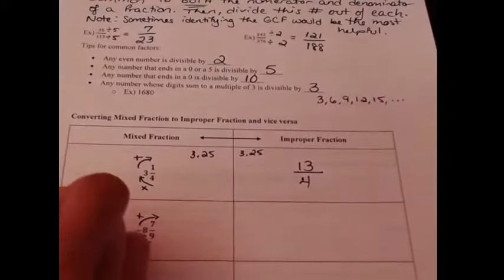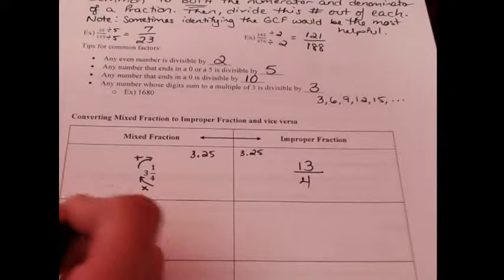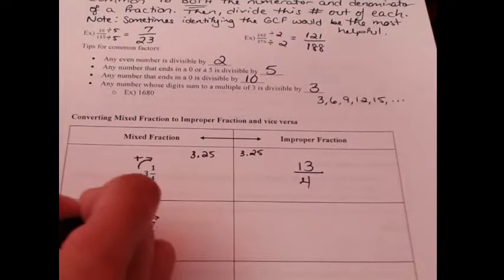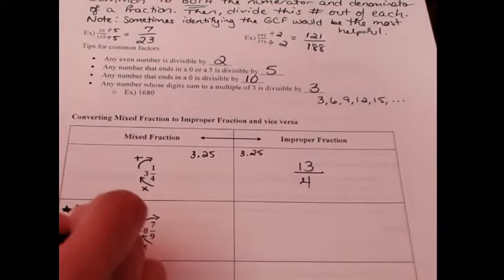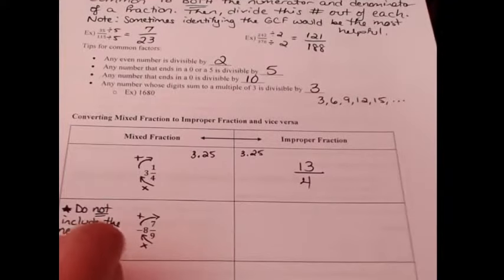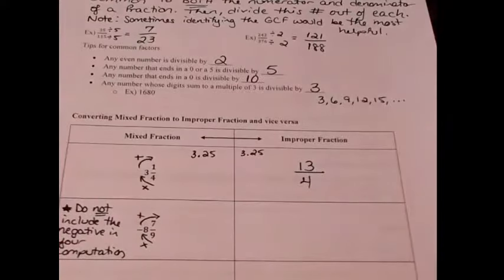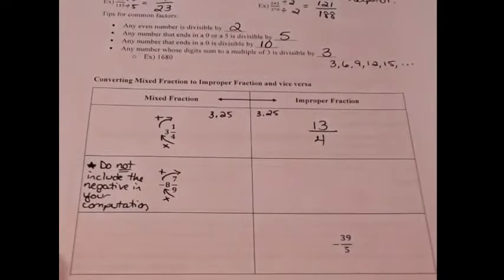So I'm going to make a little note here. Do not include the negative in your computation. Don't do it. If you do it, you'll get the answer incorrect. And you know, you could always check. So even if you did do it, you'll check, you'll be like, oh shoot, that's not right.